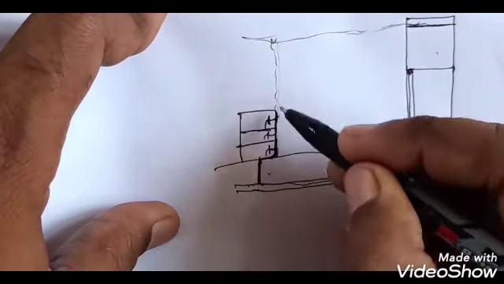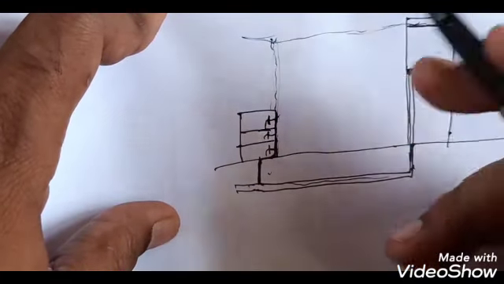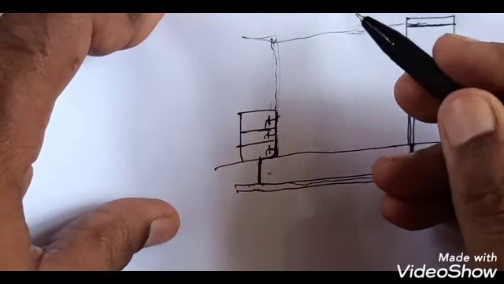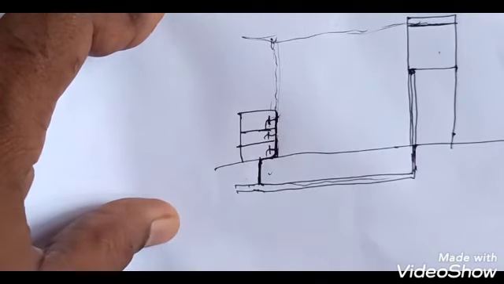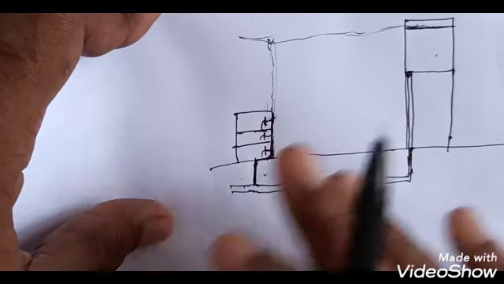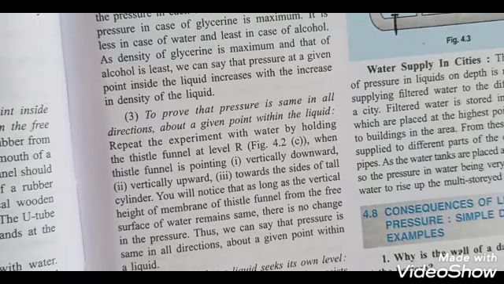Now water cannot go there because the pipe is not there. If you provide a pipe up to there, water will reach there also. But because the tap is open and no pipe is there, what can the water do? It will come out of the tap. So by using this principle that liquid seeks its own level, we are supplying water in big cities through overhead tanks.